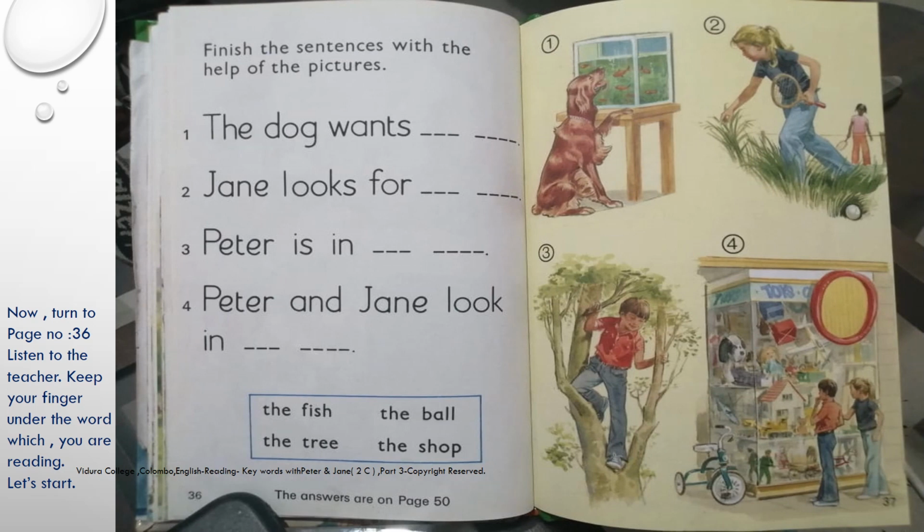Now we can do the next set of questions. We have some pictures and also the answers are given below the questions. The instructions are to finish the sentences with the help of the picture. Question number 1. The dog wants. You have to fill in the blanks. First, look at the picture.